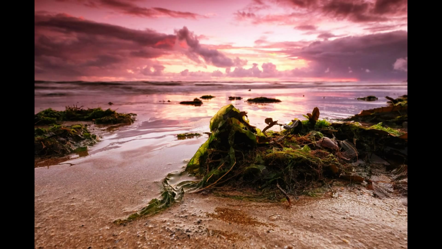It's just the colour really that I love, and rather than it being a view like I talked about earlier, this is a landscape, because you've got this little bit of seaweed at the front, and it just adds some level of detail that you just wouldn't see if you were at the wrong perspective.